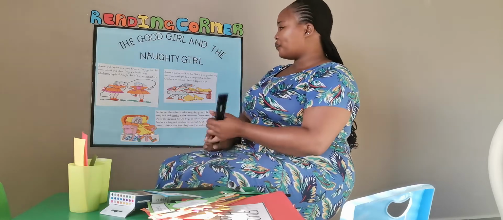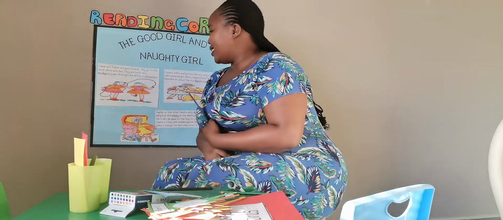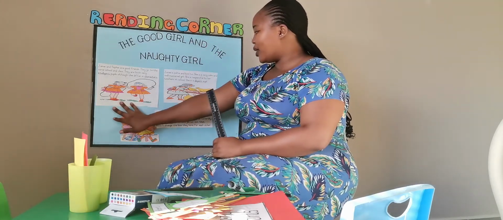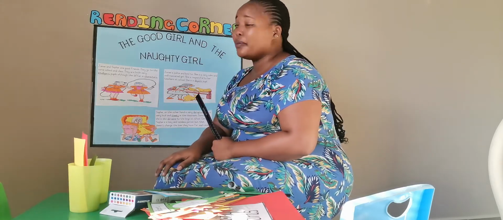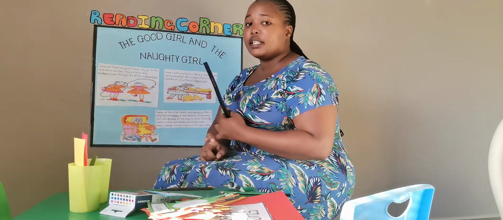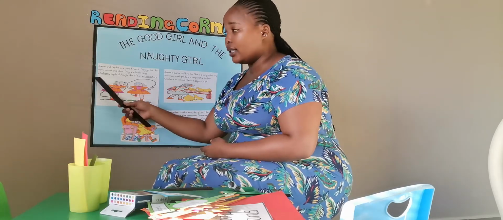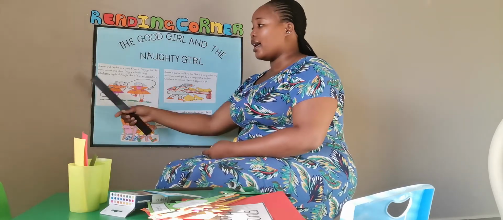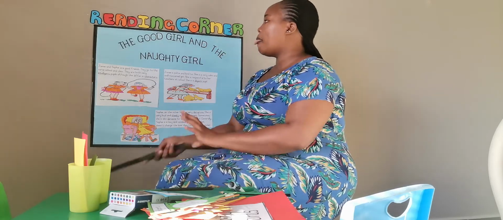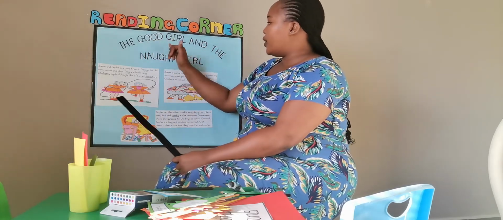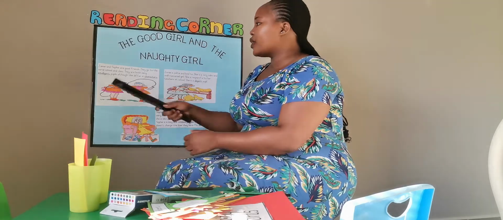Okay, so see, the story is about two girls. Okay, so let me start. I'm going to read and then we're going to read together. Then we're going to discuss the interesting words that I have underlined. Okay, so the good girl and the naughty girl.